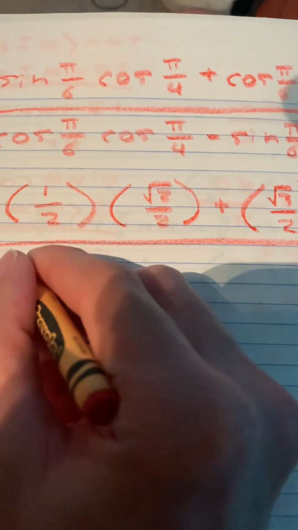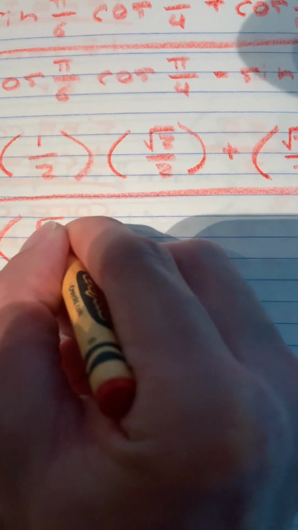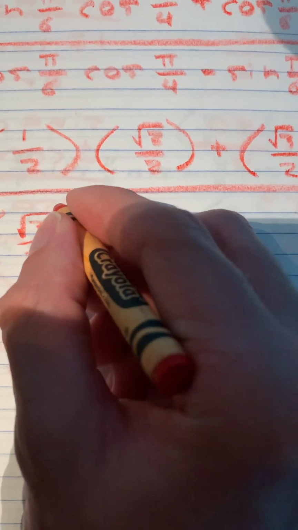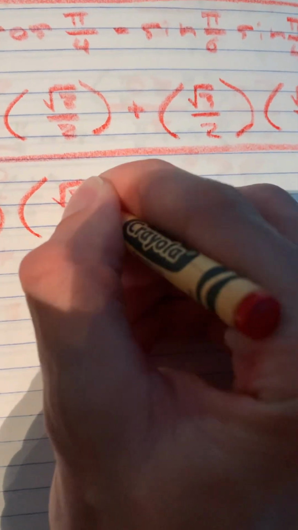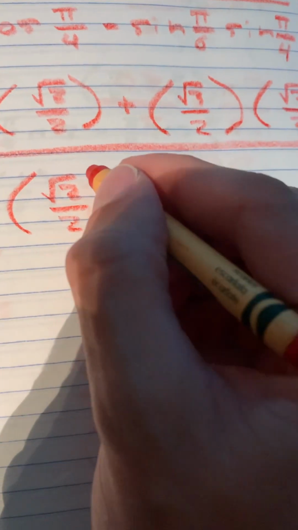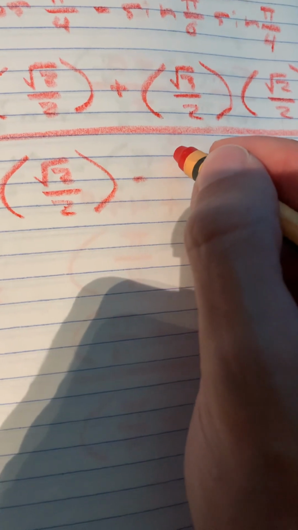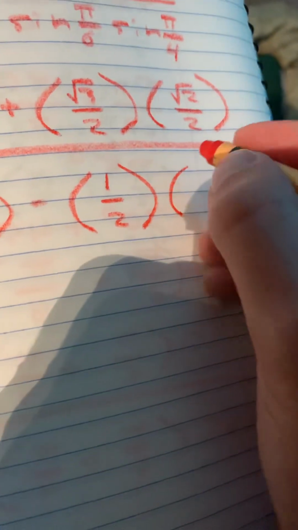And then in the denominator, cosine of pi over 6 is the square root of 3 over 2. Ooh, complex fractions. Yay, this is going to be fun. Cosine of pi over 4, square root of 2 over 2, minus sine of pi over 6, which is 1/2, sine of pi over 4, which gives me the square root of 2 over 2.